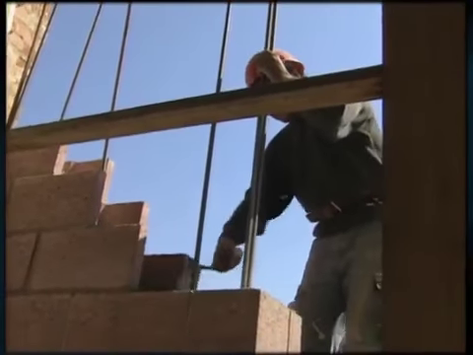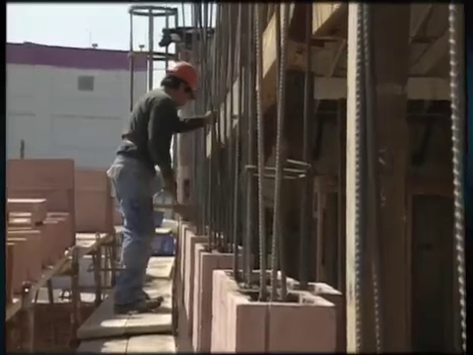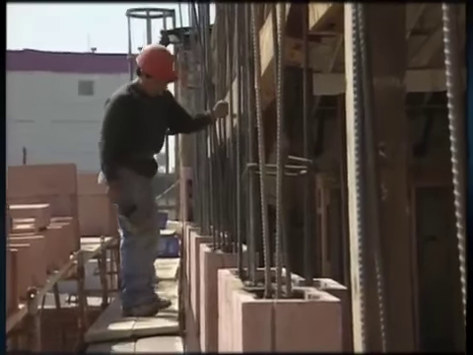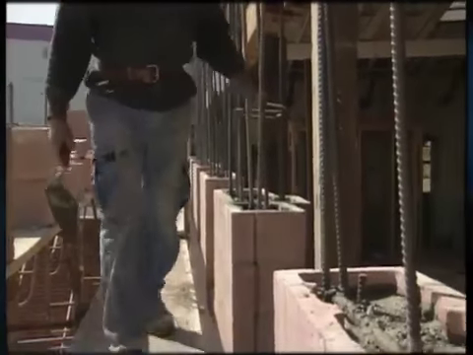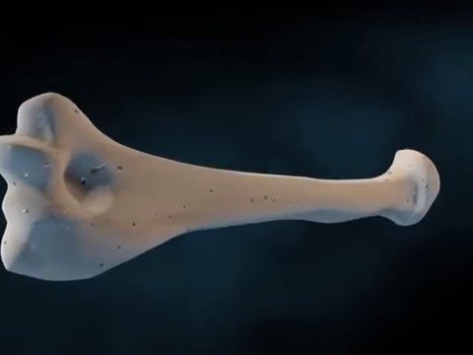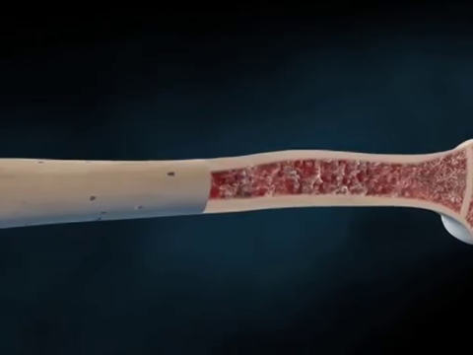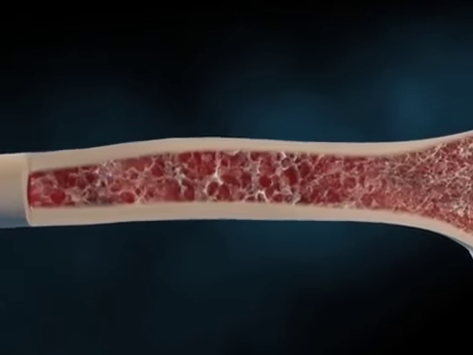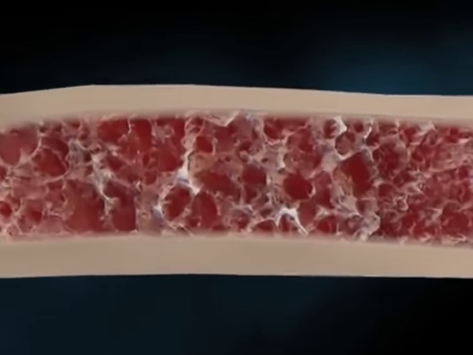One of the first steps in constructing a building is putting in place a frame containing long steel rods and then pouring cement around the rods. The ultimate result: a structure that is both strong and resilient. In much the same way, the spongy, mesh-like inner layer of bones provides resiliency, while the minerals that surround it, including calcium and phosphorus, provide strength.